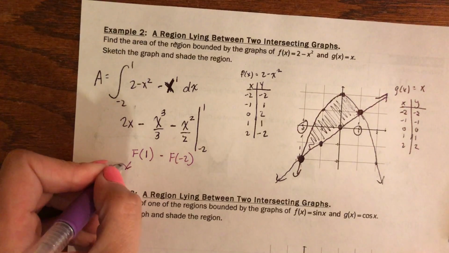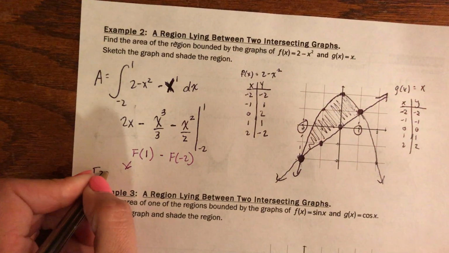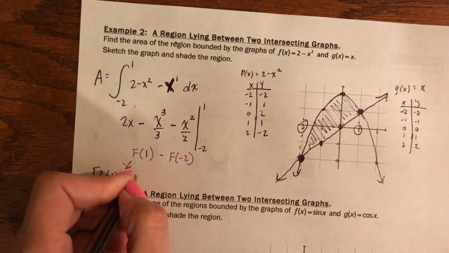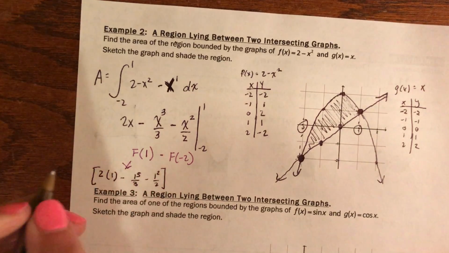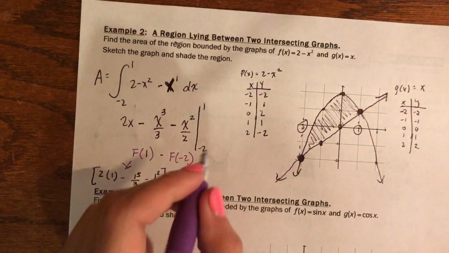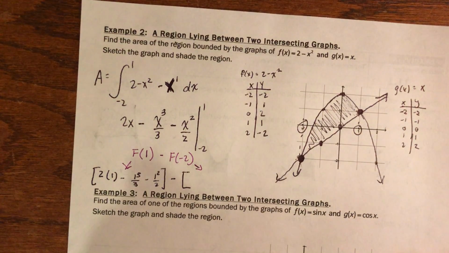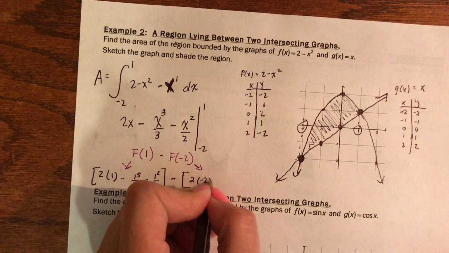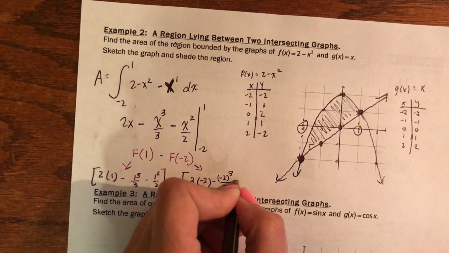Okay, so let's find F of 1 first. 2 times, again, we're plugging 1 in wherever we see an x. Okay, minus F of -2. Okay, that looks like 2 times -2, minus -2 cubed over 3.